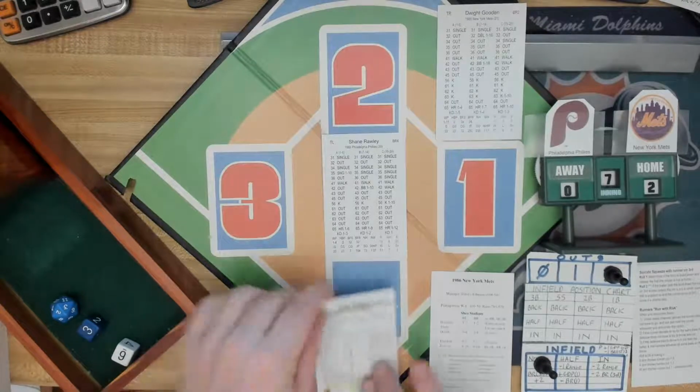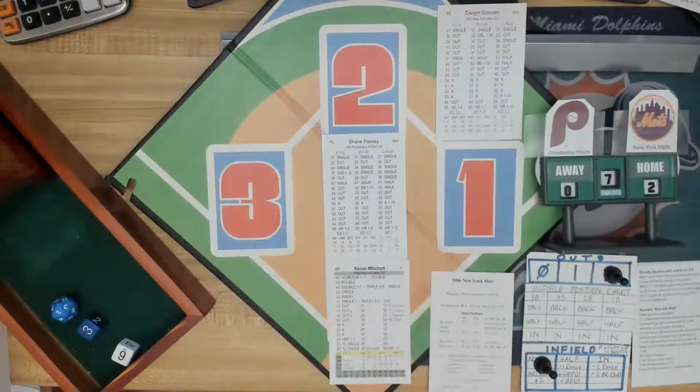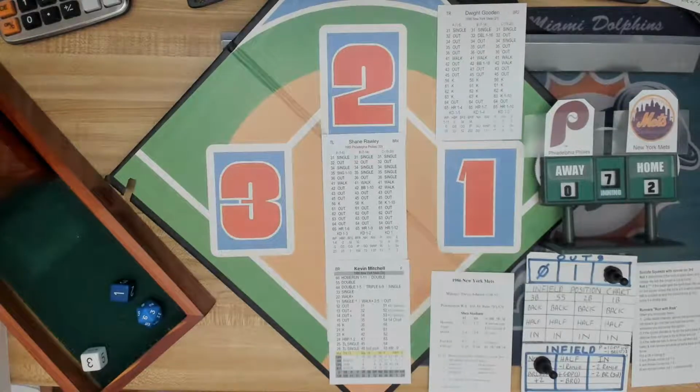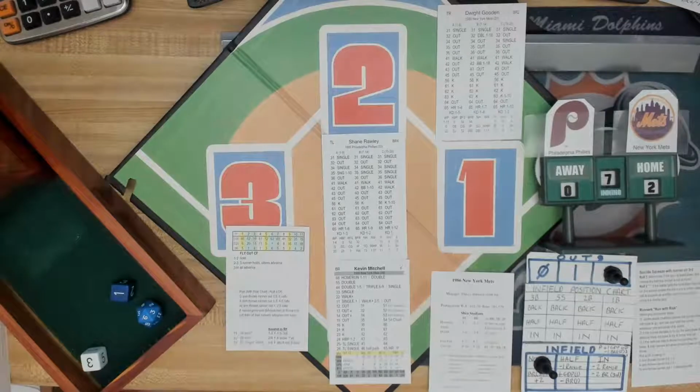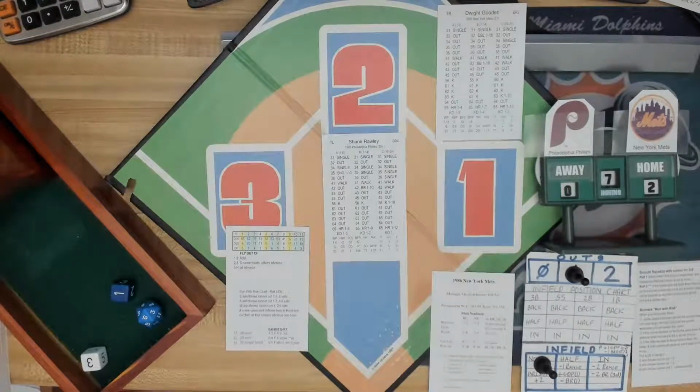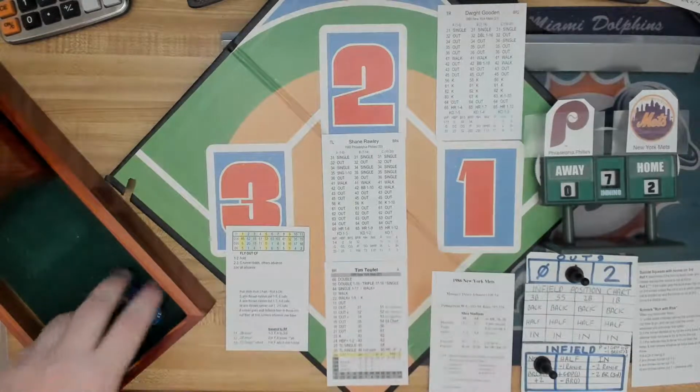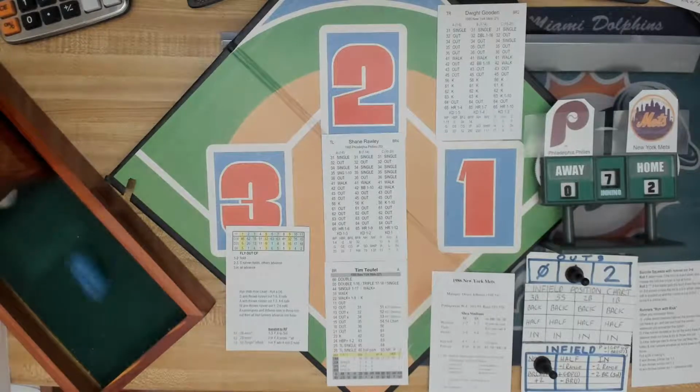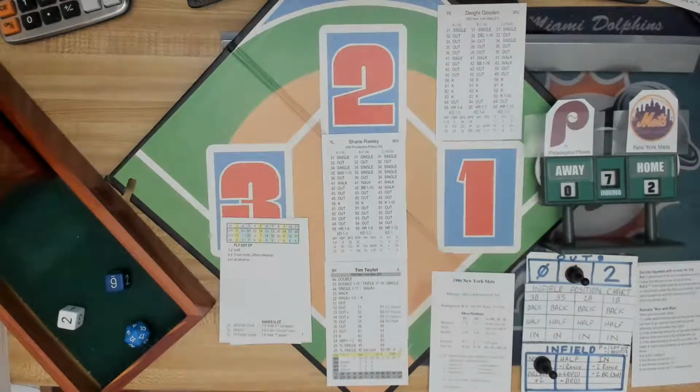So actually, he's given up no runs because they were both unearned. Let's see. Kevin Mitchell leads off for the Mets in the bottom of the 7th. Rawley will pitch. This will probably be his last inning. He's due to bat second. 13 for Mitchell. That is an out. And it'll be a fly out to center. Out number 1 for Tim Tuffle. 62, blank on Tuffle. Rawley's card, 62. That is an out. It's a fly out to center.